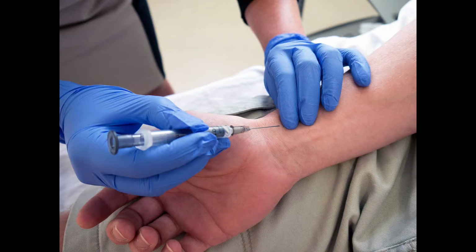There are a few complications that might occur when performing an ABG. You may inadvertently cause an embolism, a hematoma, hemorrhaging, bleeding, a thrombosis, or infection at the site of puncture.